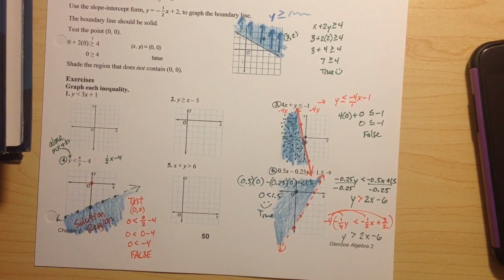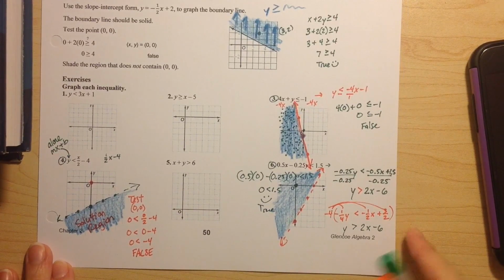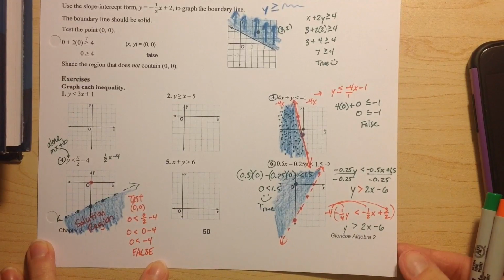And we are done. So that's all about graphing linear inequalities. And we're going to talk about graphing absolute value inequalities in the next video.